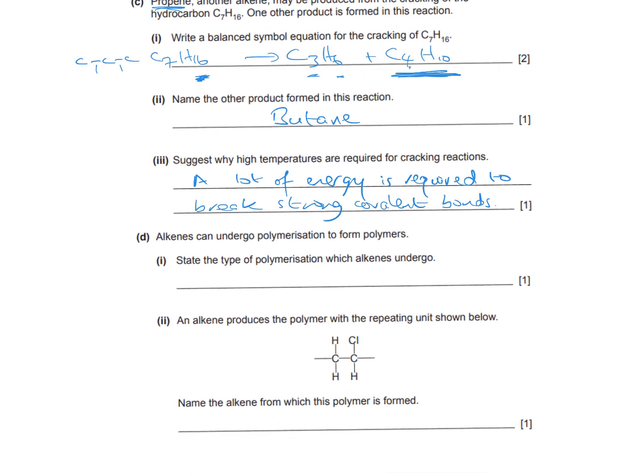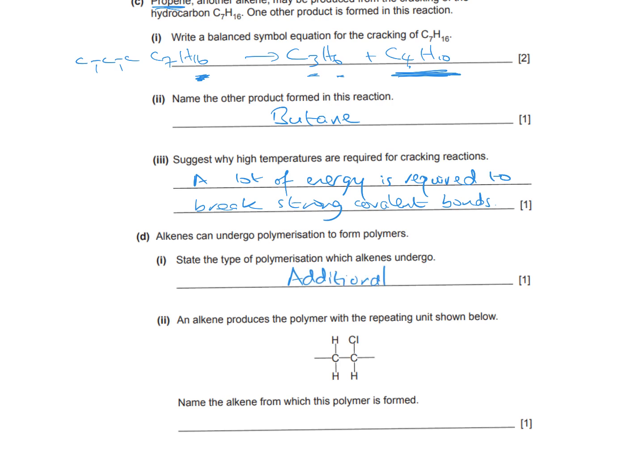D, state the type of polymerization which alkenes undergo. That's addition. Remember, don't say additional. That's wrong. It is just addition. Part 2, name the alkene from which this polymer is formed. Well, we've got 2 carbons and this chlorine, so that's going to be chloroethene. Or you can use the old name, which is vinyl chloride.